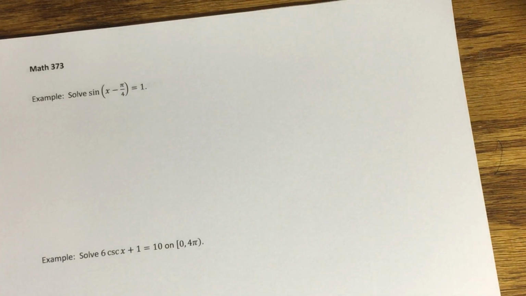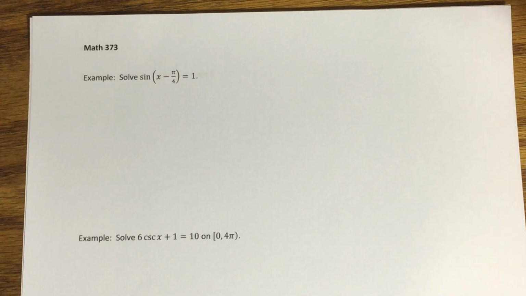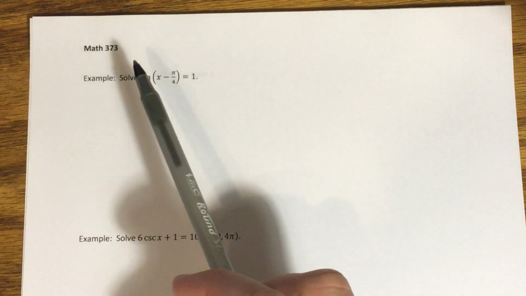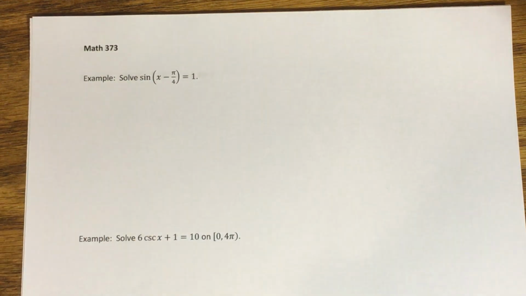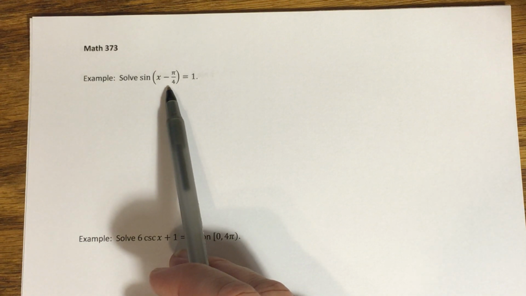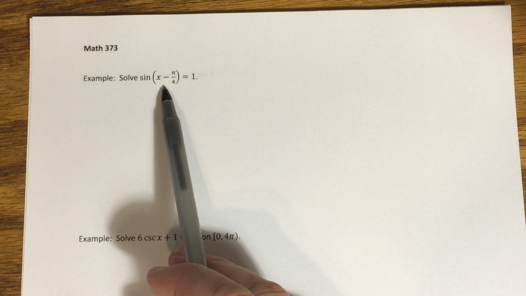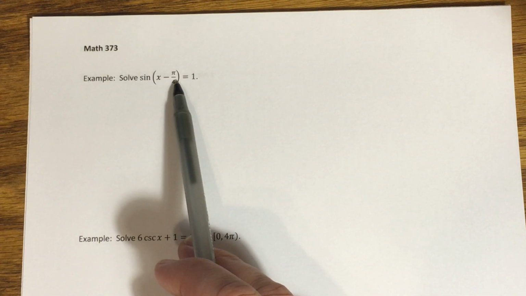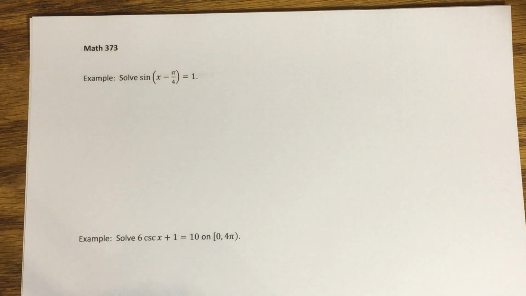Let's keep on rolling. All right, now this seems like a relatively simple equation, but the noticeable thing here is that my angle looks different. It says solve sine of x minus pi over 4 equals 1. There's a couple of approaches you could take here. One approach is to use my difference formula or my difference identity for the sine function to expand this thing out and then try to solve what you end up with. And that's a totally valid approach. It's very doable, but it's actually easier to take a slightly different approach.